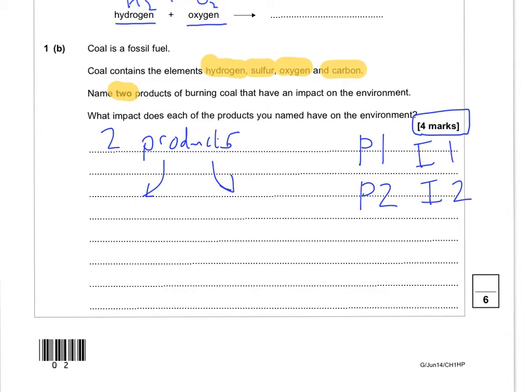So I'd be thinking, right, there's a clue in the question by the names of the elements. So we've just got to come up with two products of burning coal that may have an impact on the environment. So straight away I'm going to look at carbon and oxygen, and something could form from that.